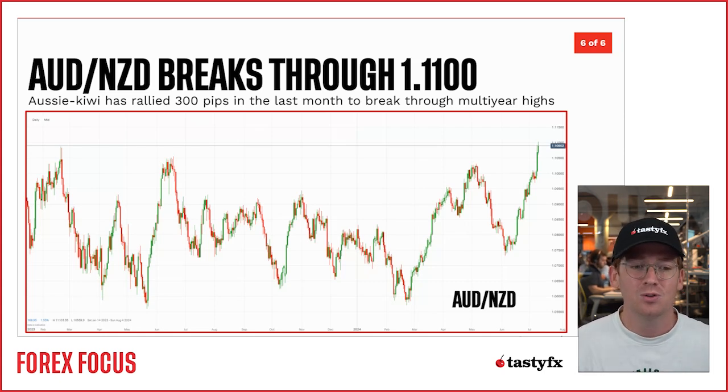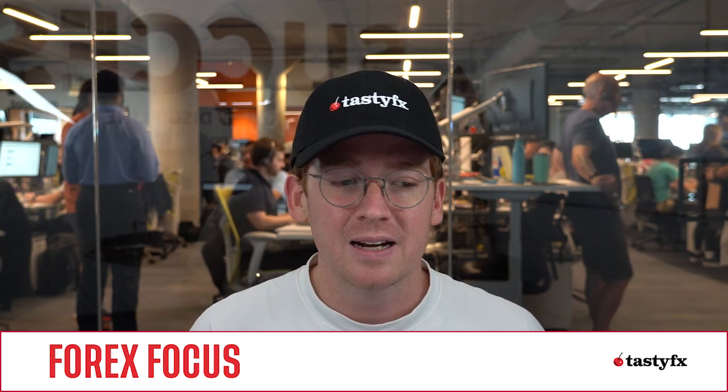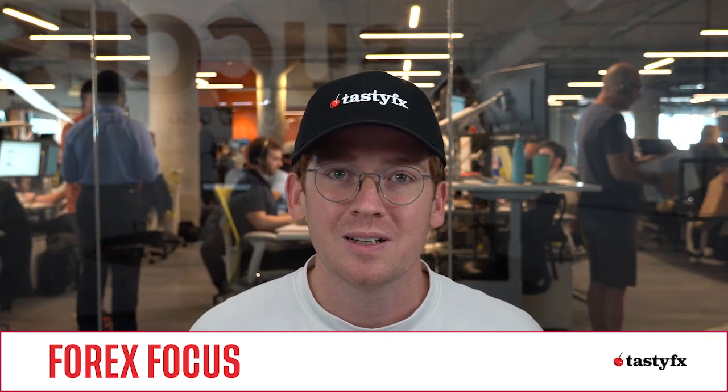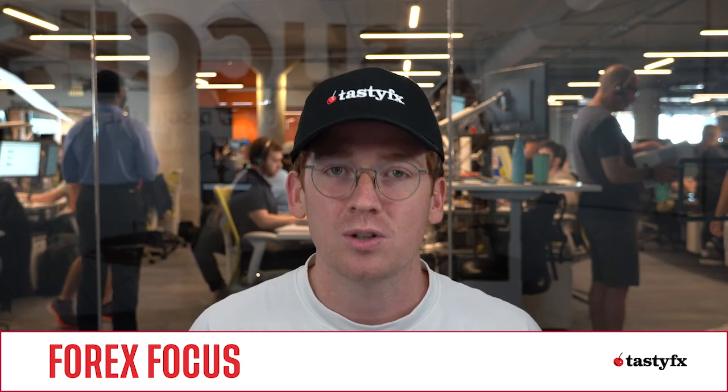So really worth looking at here, this cross as well as some of those major crosses, taking into account the pound and the euro and the yen, and maybe something that you haven't been looking at recently in this US dollar centric world, because we haven't seen that US dollar volatility the last handful of weeks. But take a look at those cross currency pairs.